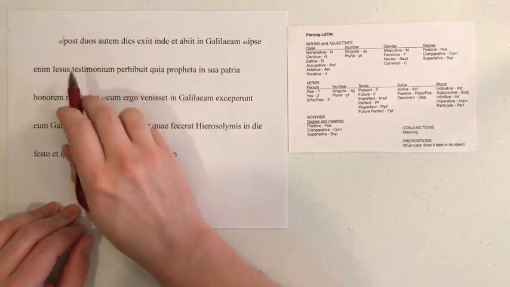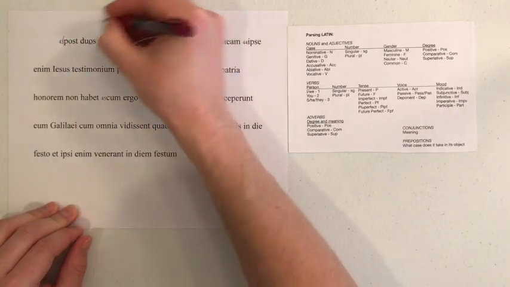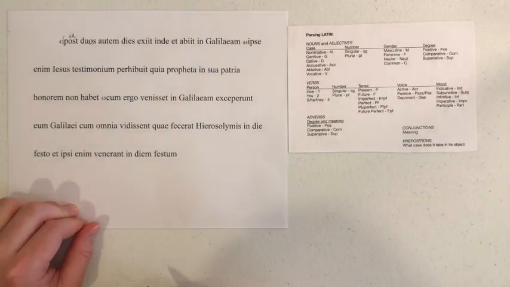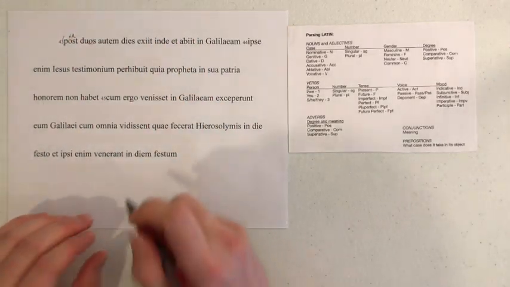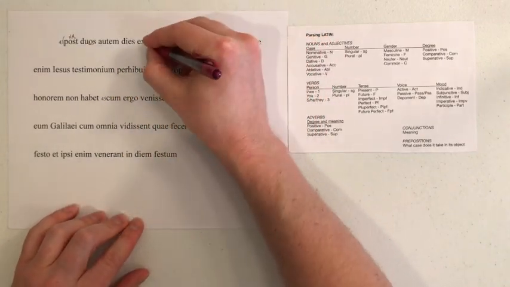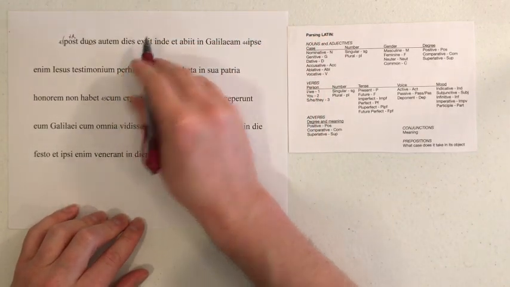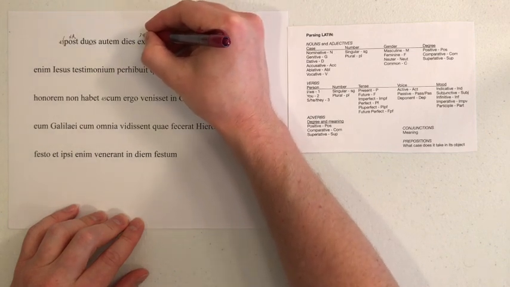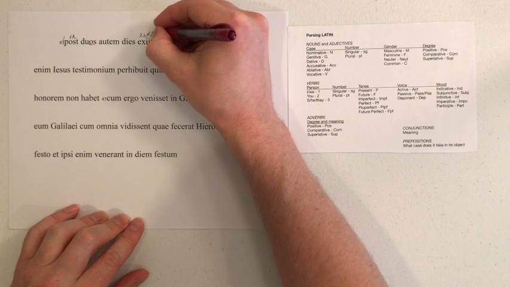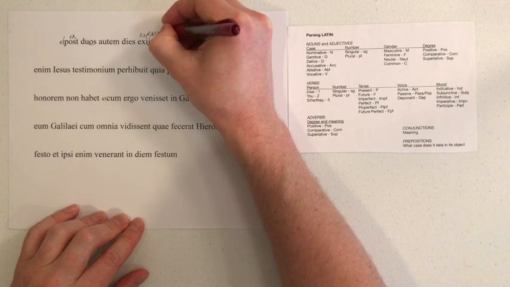And there we have it, in spite of all of the troubles. Post, a prepositional phrase starting off right there. Duos, with an omicron sigma. We know that this is going to be taking the accusative, which we should know if we know that preposition, which I don't. Shame on me. Autem, yeah, that's normal. Dies exiit, there is our verb. With the second I, we know that this is going to be the perfect stem, not present. Third, singular, perfect tense, active and indicative.